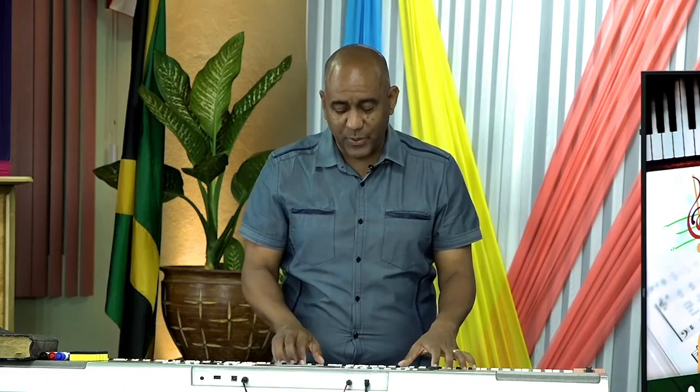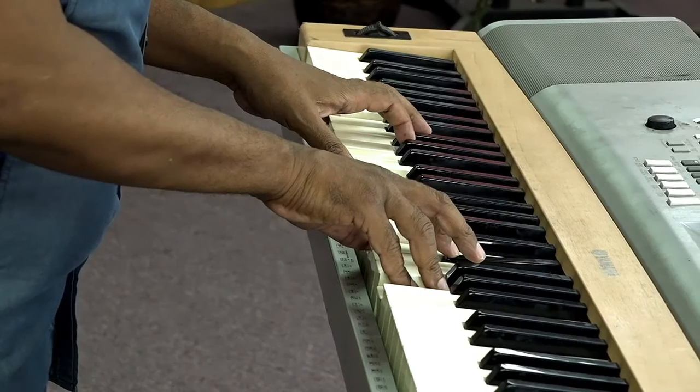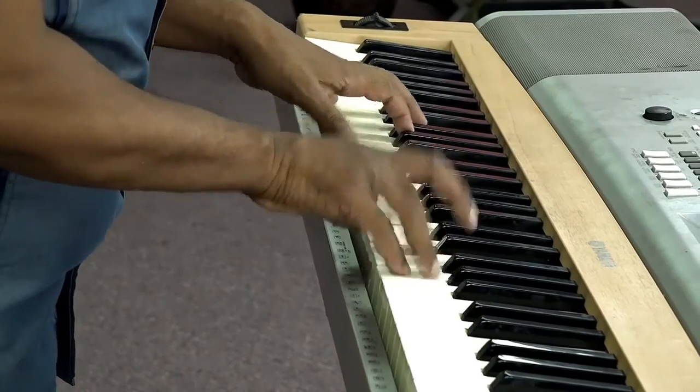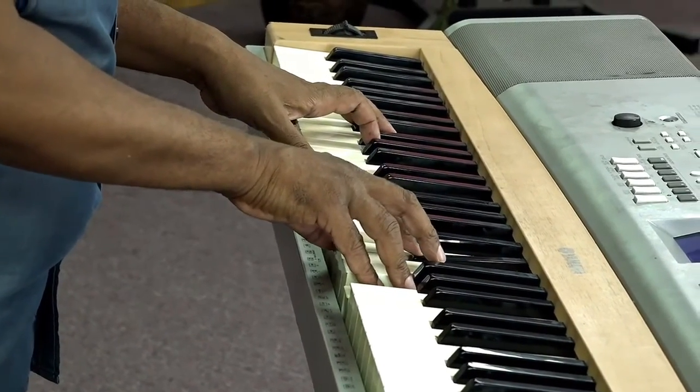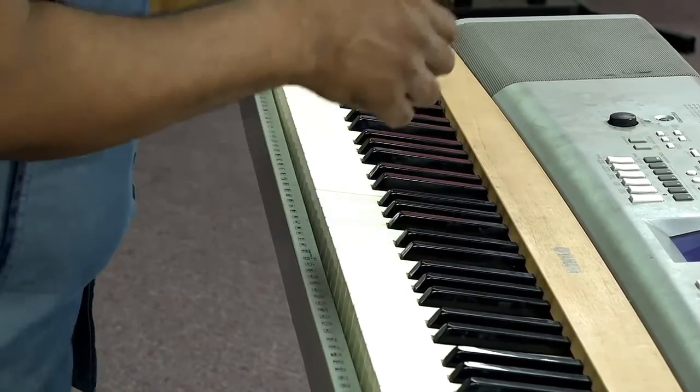So walk with me through this one. You tell me which one is happy, which one is sad. I'm going to demonstrate them first. Let's start with C. That's C major, and that's a happy sound. That's C minor, that's a sad sound. C major, happy. C minor, you hear that change in it, don't you? Let's listen to this one. This is F major. Happy sound. F minor.